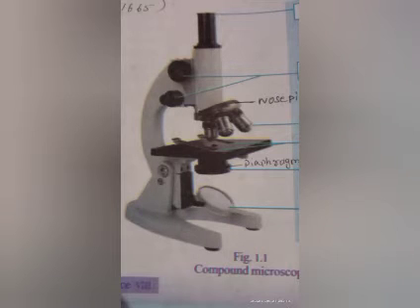Okay, children. Now you understand the parts of the microscope and the functions of each part. Here is the picture given in our textbook. All of you label the parts of the microscope. In this picture, there is space given for writing the names. All of you write that.